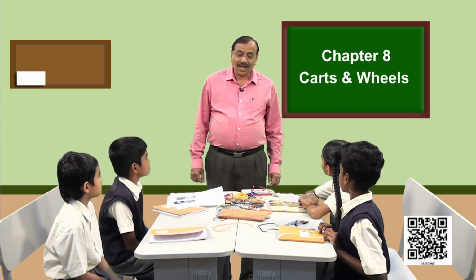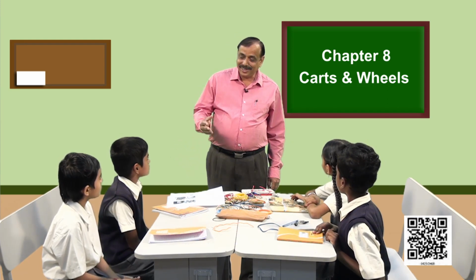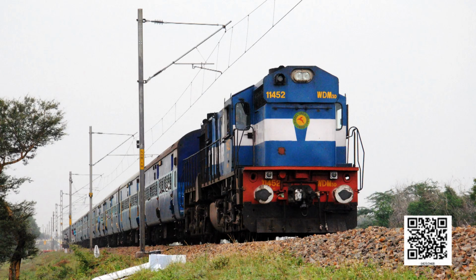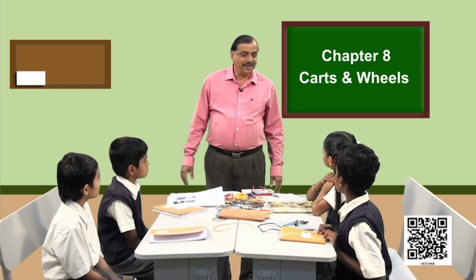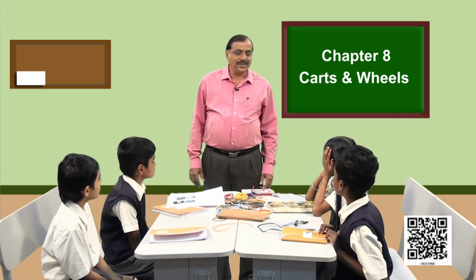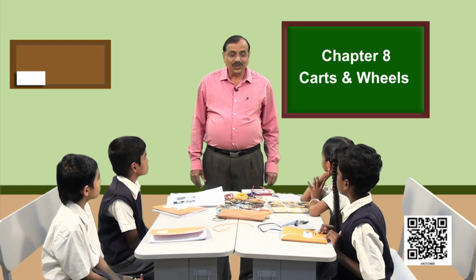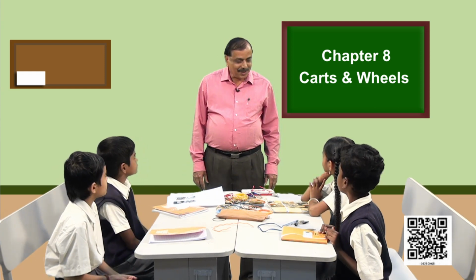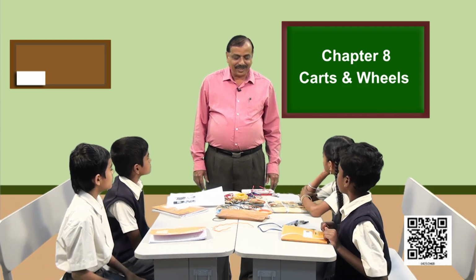So, where have you seen wheels in day to day life? Bullock cart. Train. Cycle. Yes. So, in day to day activity, whichever objects are moving, all moving objects have wheels in them. So, are all the wheels the same size? No, they are of different sizes, isn't it? Okay.